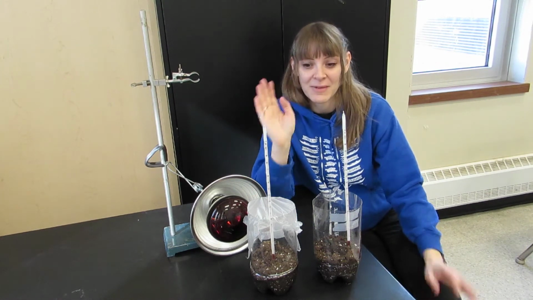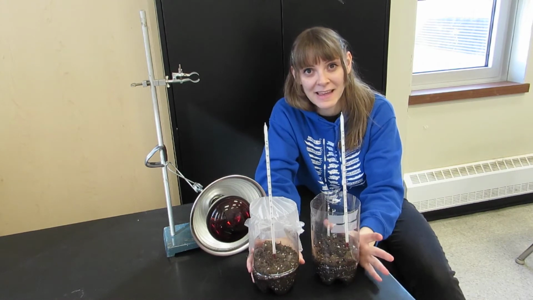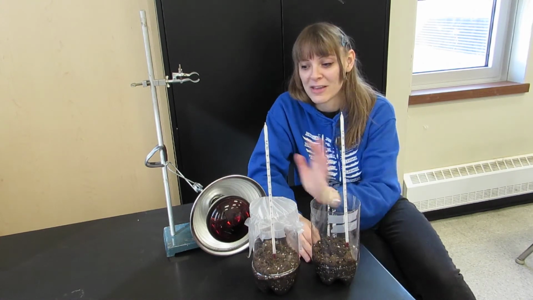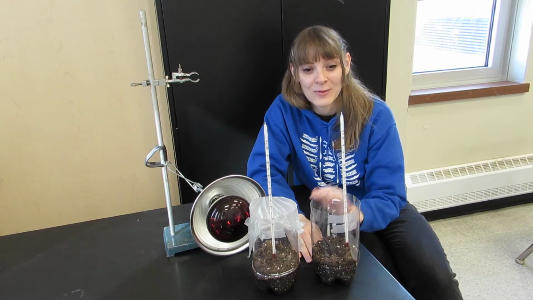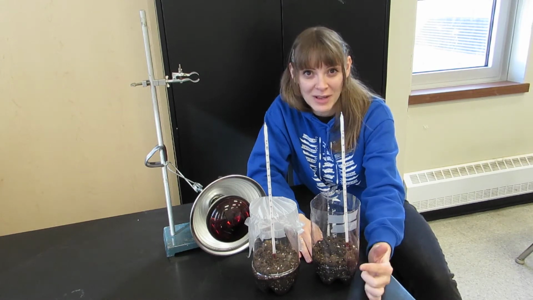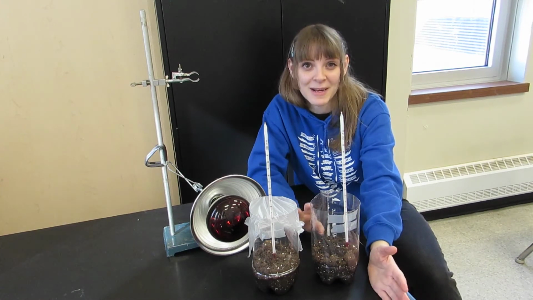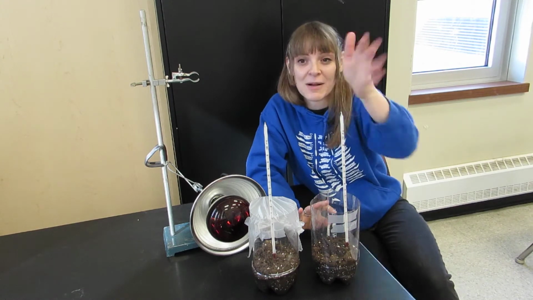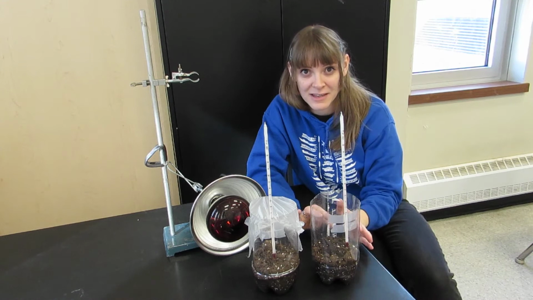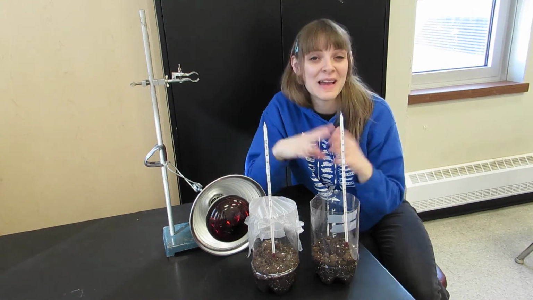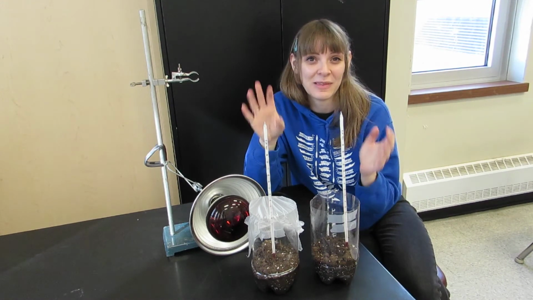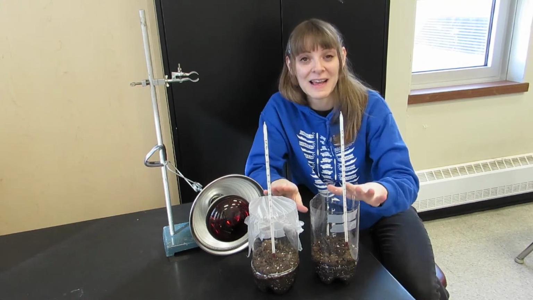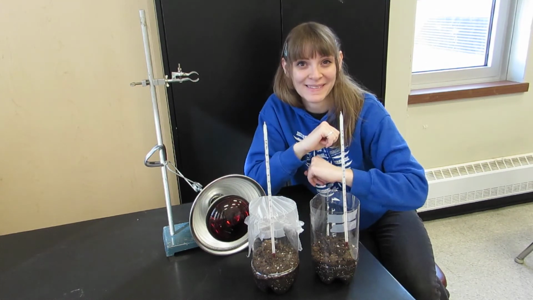So what I'm going to do is make sure to set these guys up a good distance away from the sun. And then I'm going to read the temperature once every minute for 15 minutes. So we should have 15 readings for both of these thermometers by the end of this experiment. Once we have collected all of our data, then we would go ahead and do the actual lab work. So let's get this set up and let's get rolling.